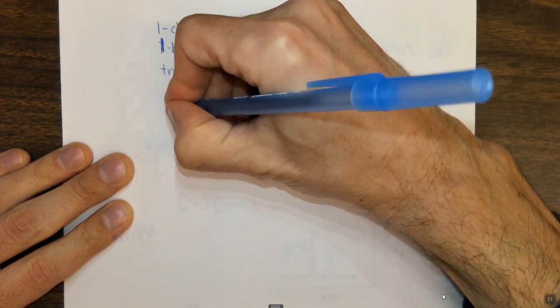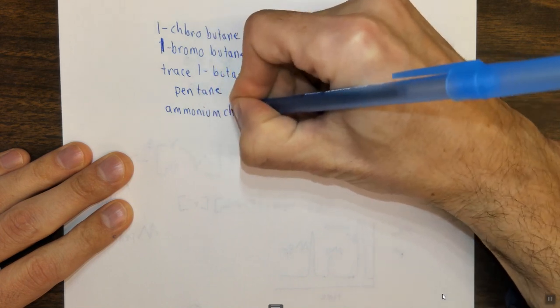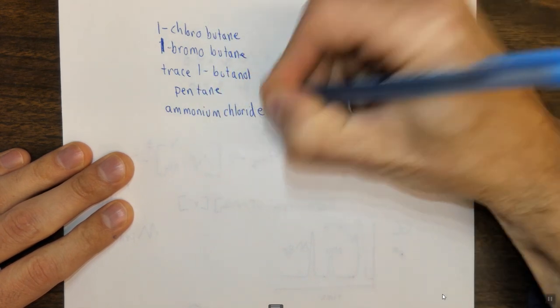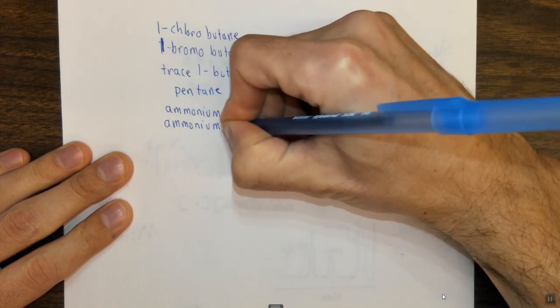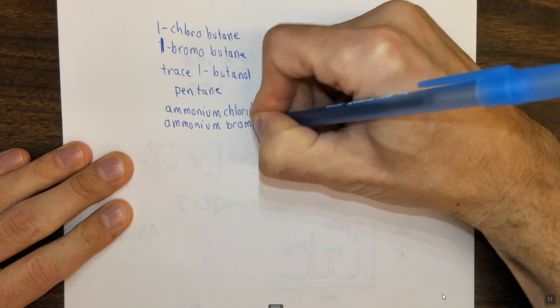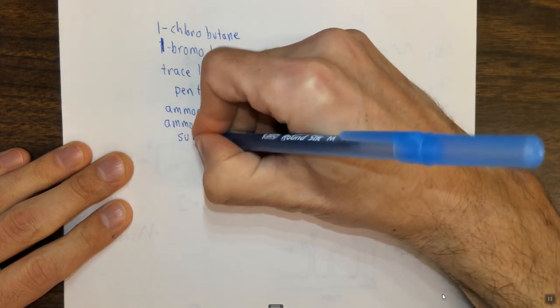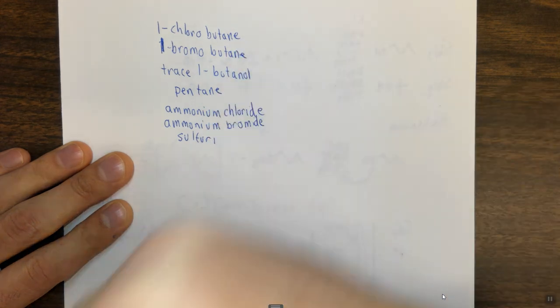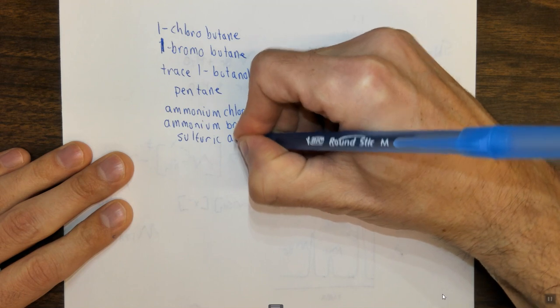We're going to have leftover ammonium chloride and ammonium bromide, because these are not the limiting reagents, so they're definitely going to be there. We're going to have sulfuric acid, because it doesn't get used up in the reaction completely.